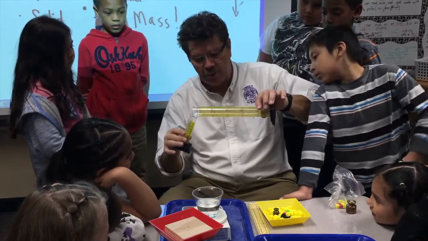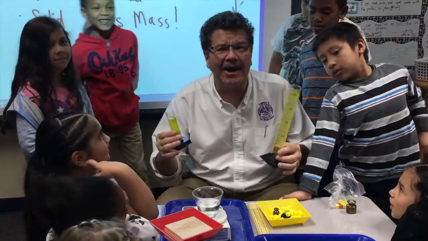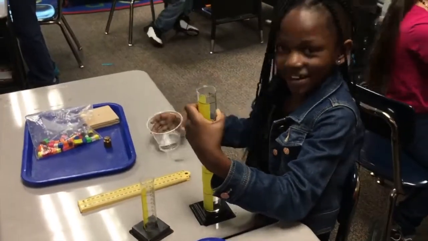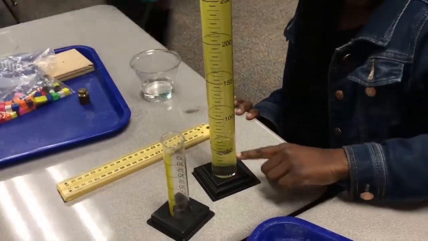Which one do you want to do first? The water or the cubes first? Water. How did I know that? All right, let's do the water first. Okay, there. Show it to me. Is it 50? Oh, let me see. Point to the 50. You're right.